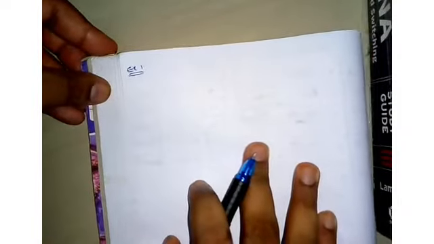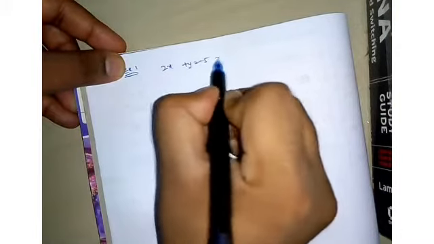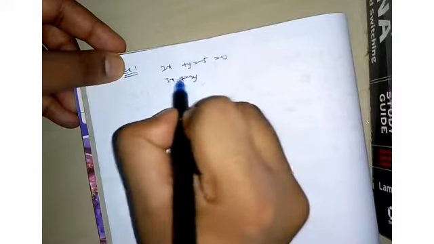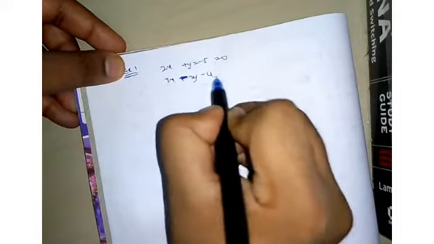Next, let us solve example 1. Check whether the given pair of equations represent intersecting, parallel or coincident lines. Find the solution if the equations are consistent. The first one is 2x plus y minus 5 is equal to 0, and the second is 3x minus 2y minus 4 is equal to 0.